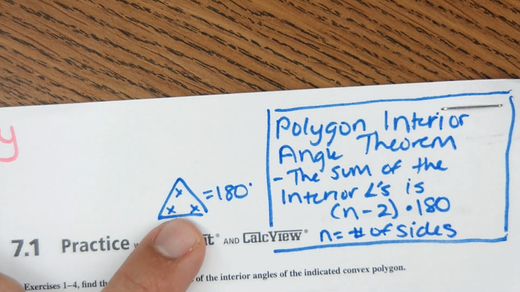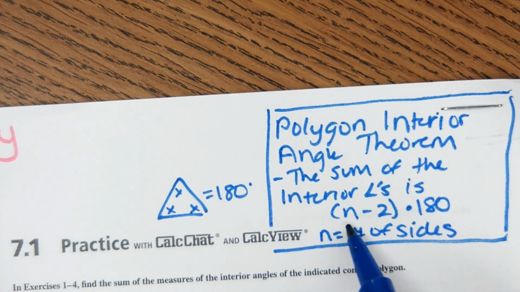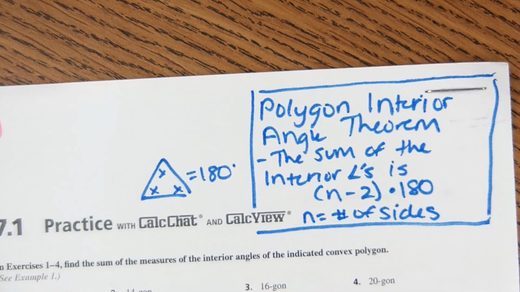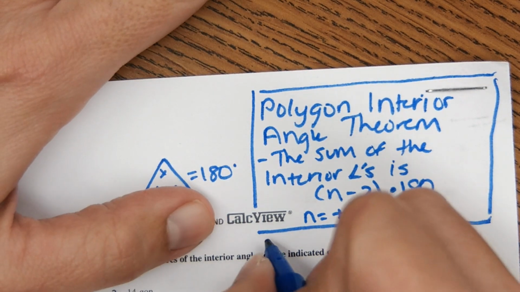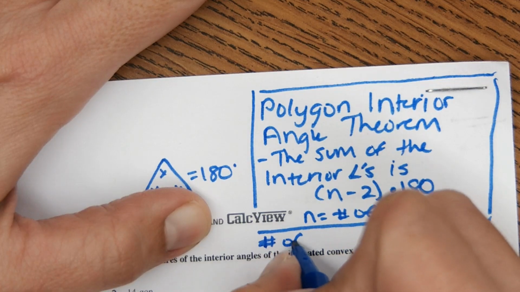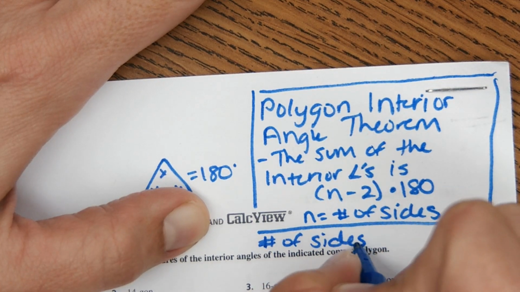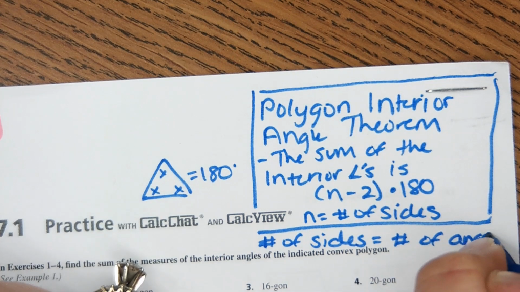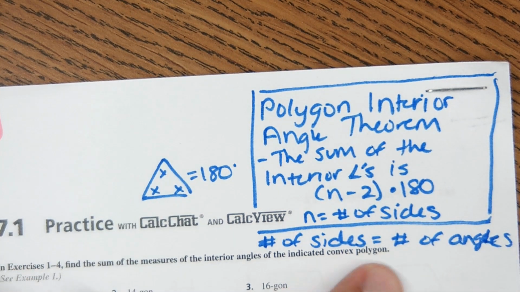So the number of sides of a triangle would be 3. 3 minus 2 is 1, and 1 times 180 gives us that number. Another thing that will make this easier is knowing that the number of sides of a polygon equals the number of angles. So when you're looking at a pentagon, you could count either 5 sides or 5 angles. It's the same number.